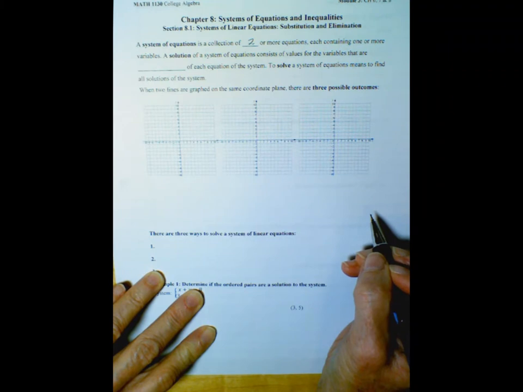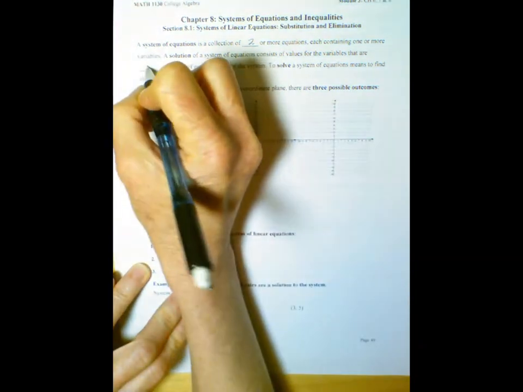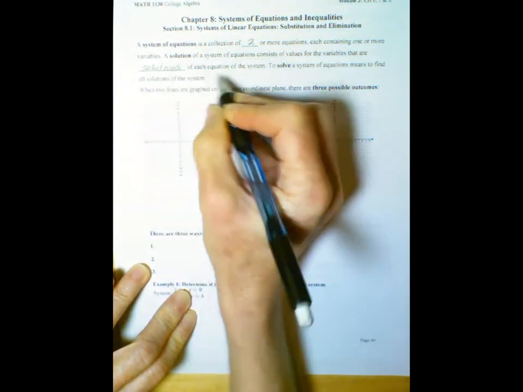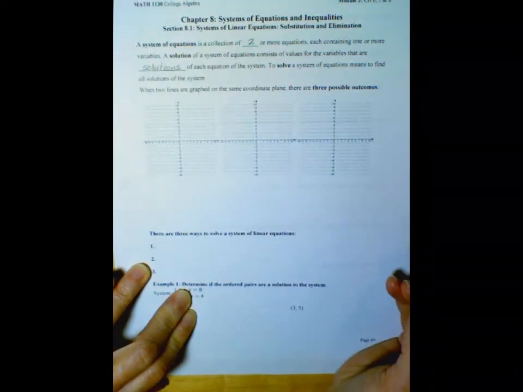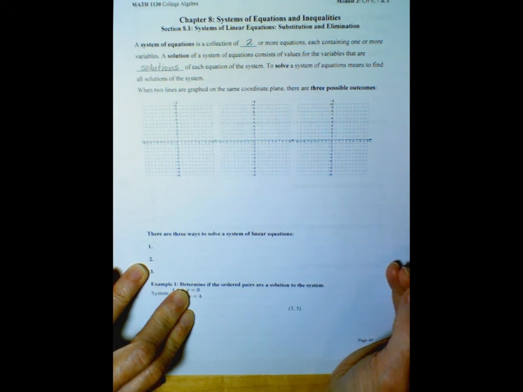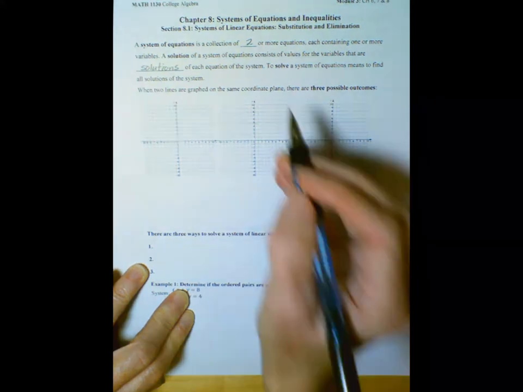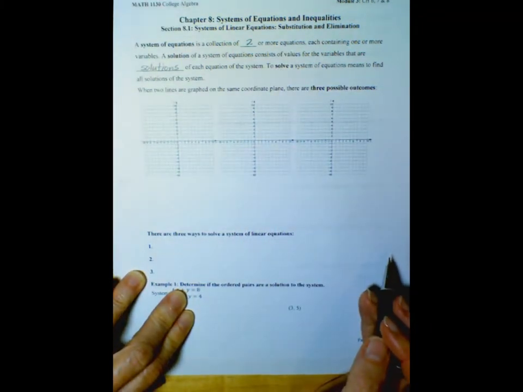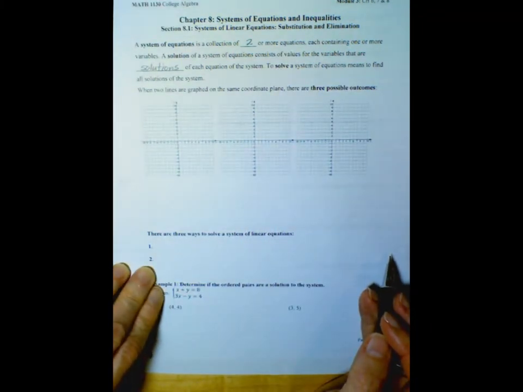A solution of a system of equations consists of all values for the variables that are solutions of each equation in the system. To solve a system of equations means to find all the solutions of the system. So it can be more than two equations. However, for our purposes, we're just going to consider the minimum, two equations.